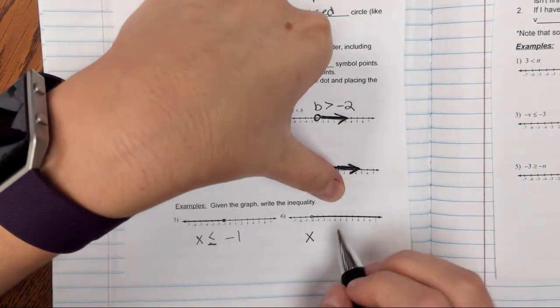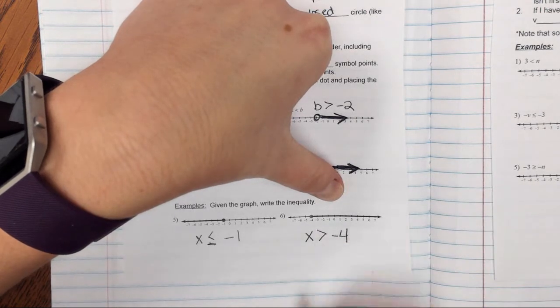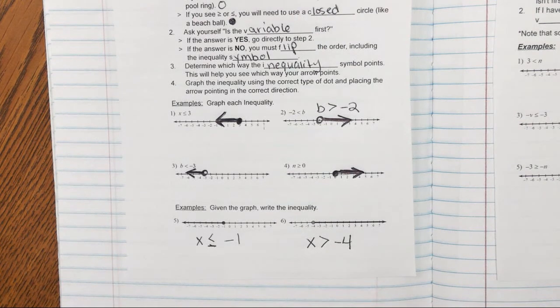My dot is on negative 4. My arrow is pointing to the right, so that's a greater than. And it's open, so it's not going to be greater than or equal to. It's just going to be greater than.